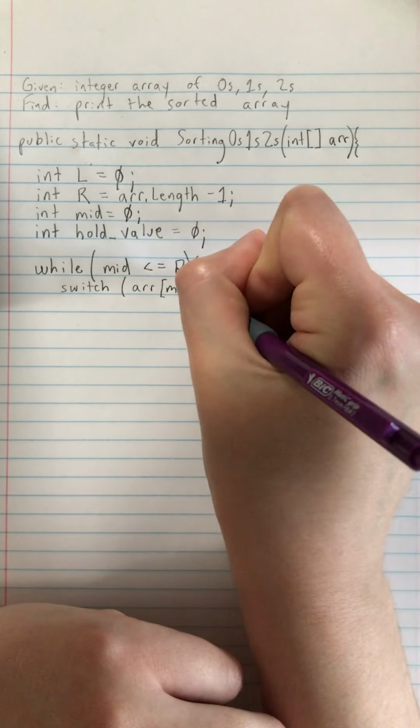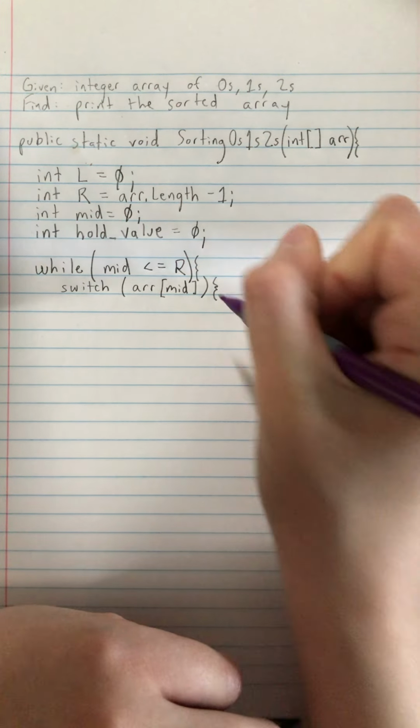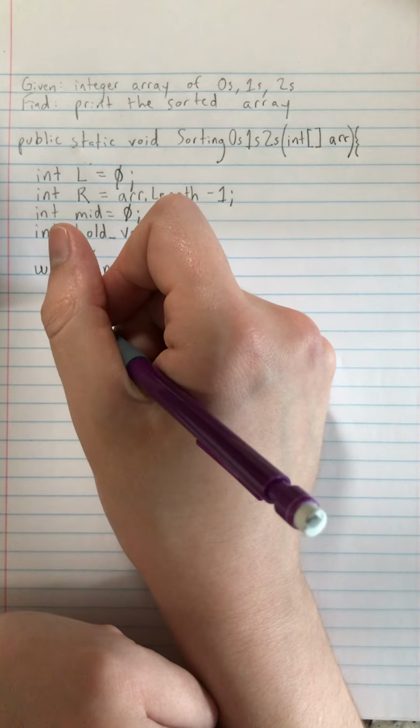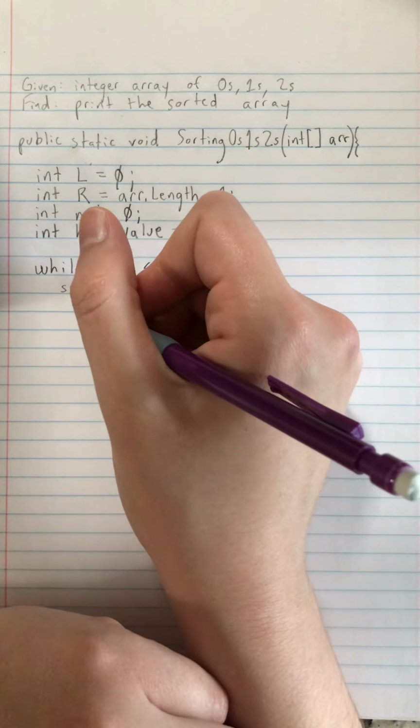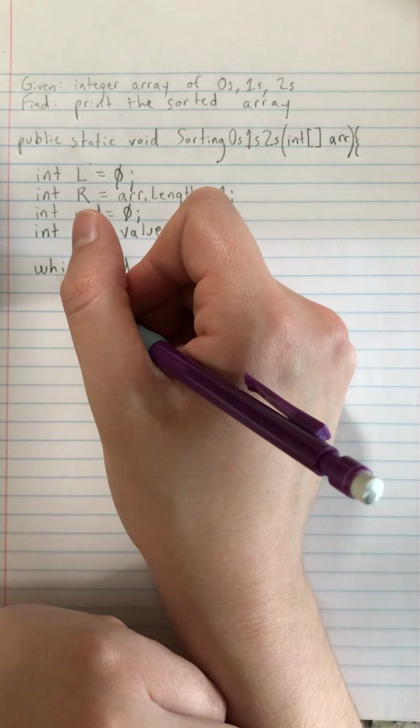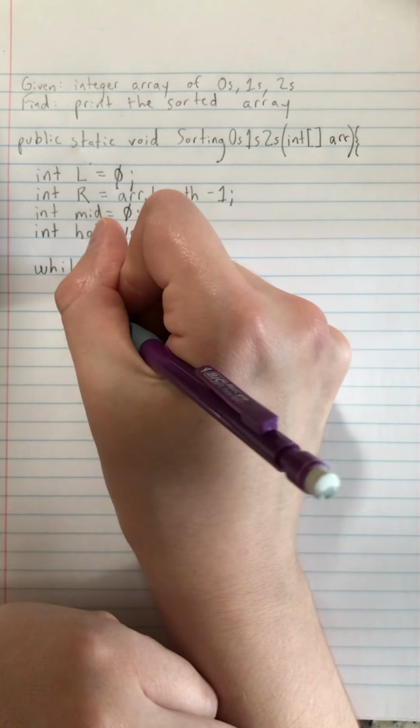So mid is acting as our iterator here. We're going to have 3 cases. We'll have the case when array of mid is 0, case when array of mid is 1, and case when array of mid is 2.